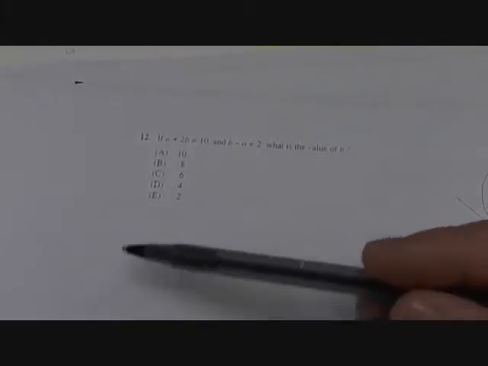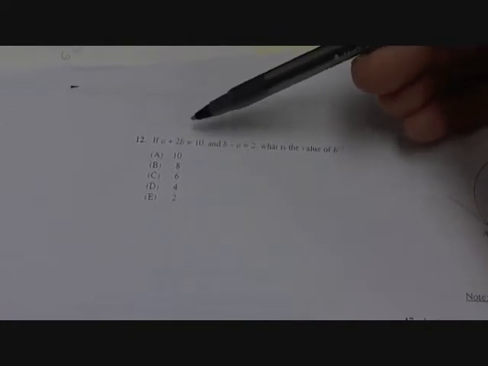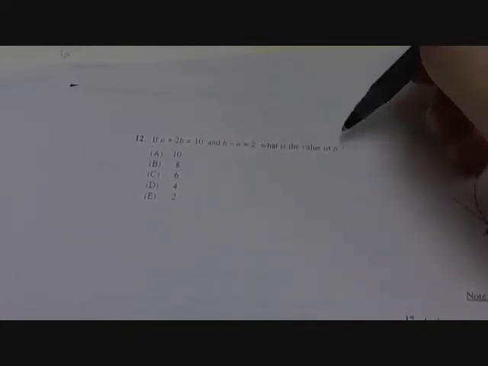Alright. If A plus 2B is equal to 10 and B minus A is equal to 2, what is the value of B? Alright, this one I'm going to do two different ways. One, plug in the number, and another one, purely algebra work. Alright, so we have A plus 2B is equal to 10, and B minus A is equal to 2. What is the value for B?